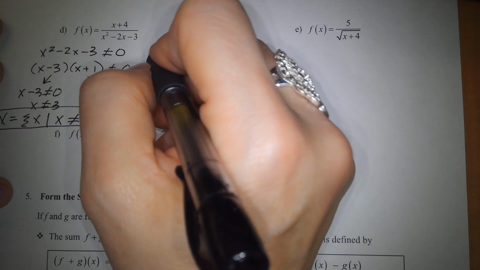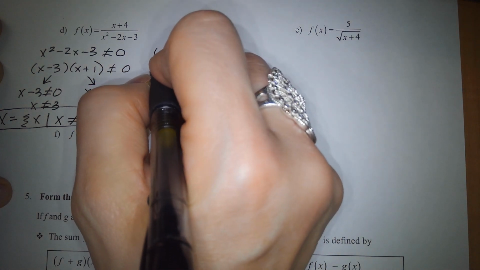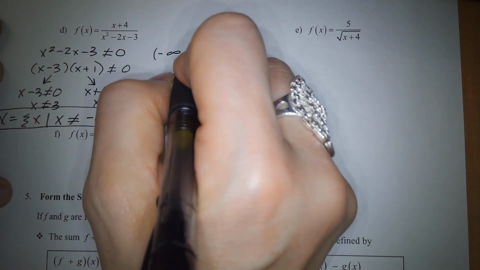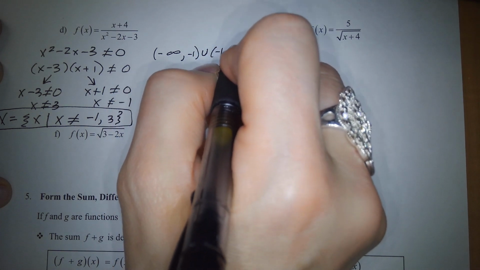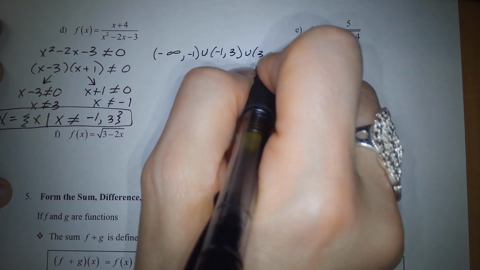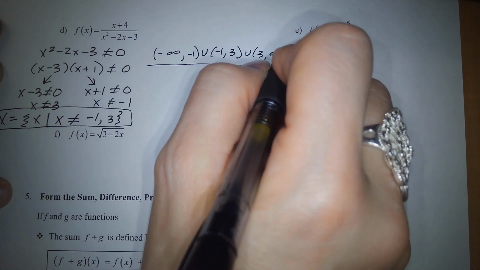In interval notation, I would state x can be any number from negative infinity to negative 1, or negative 1 to 3, or 3 to infinity. That's another way to write that.